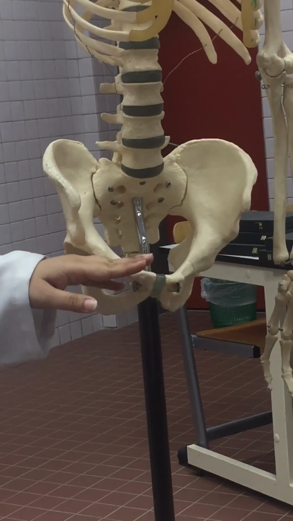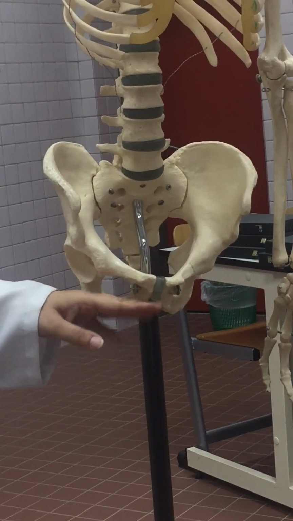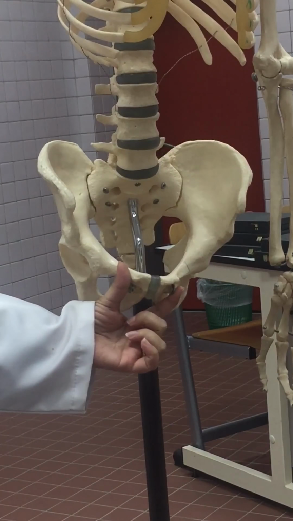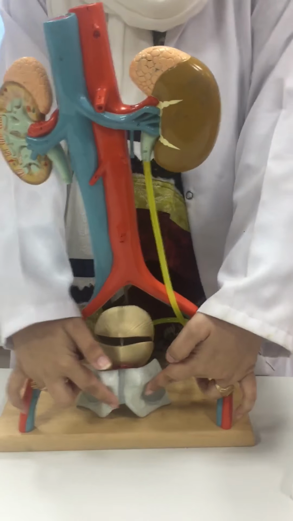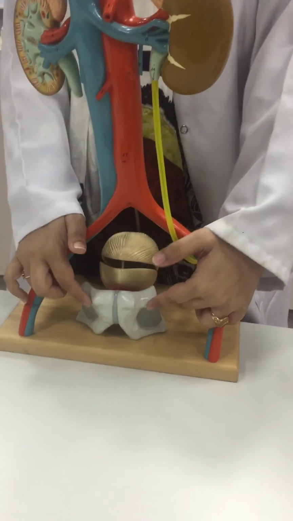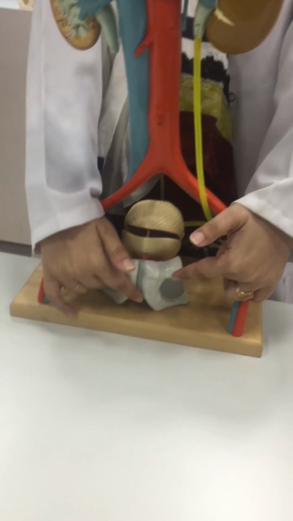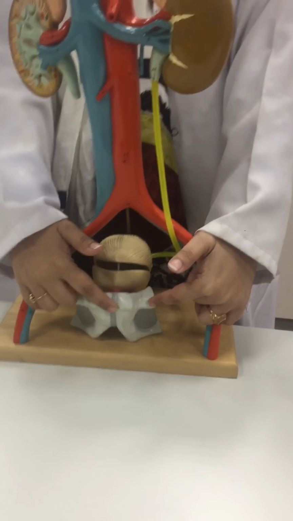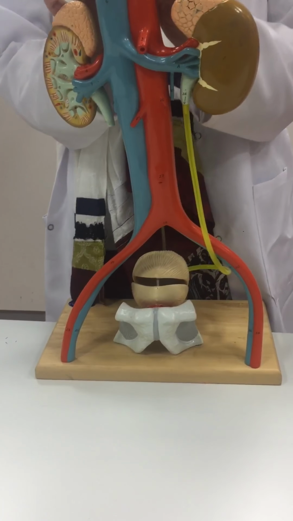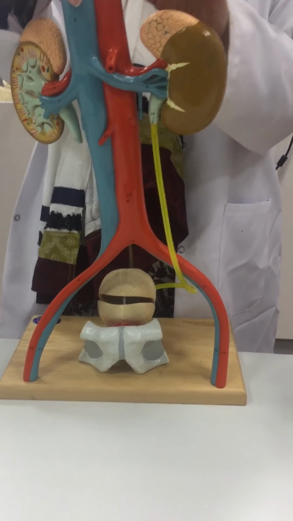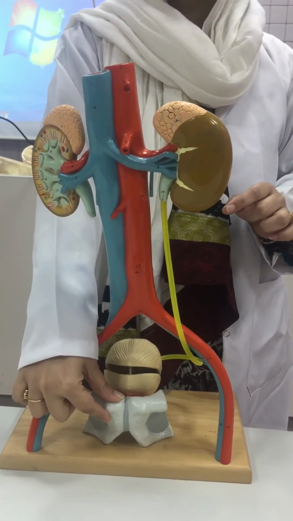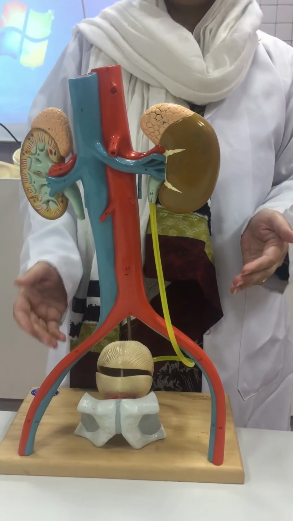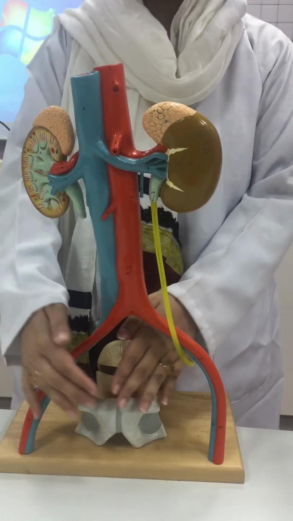The front part of the hip bone is pubis. So this pubic bone also you need to identify. Here we have the pubic bone. And the symphysis pubis is the secondary joint which is between. You should identify the inferior vena cava, aorta, and pubic bones.